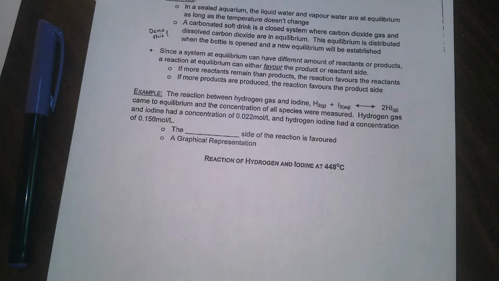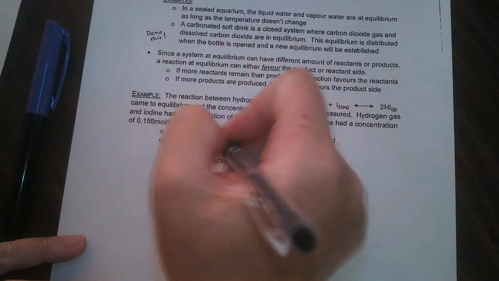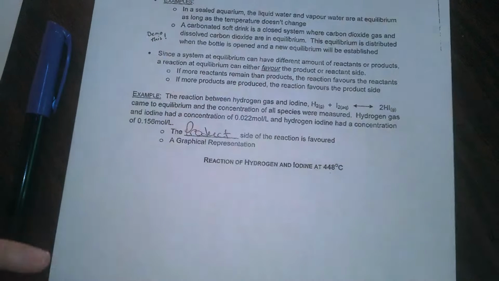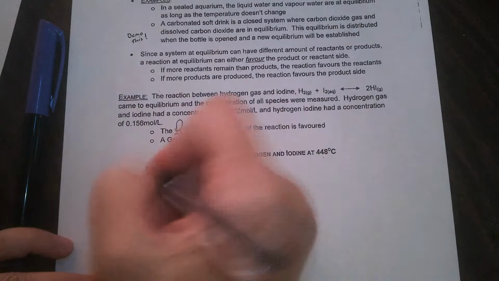We're pumping in reactants. What do you think is favored? Don't get caught up in concentration. Okay? The product side of the reaction is favored. So it looks like this.